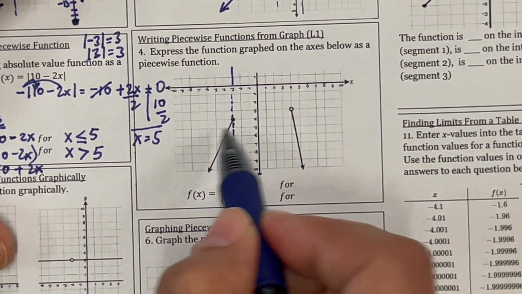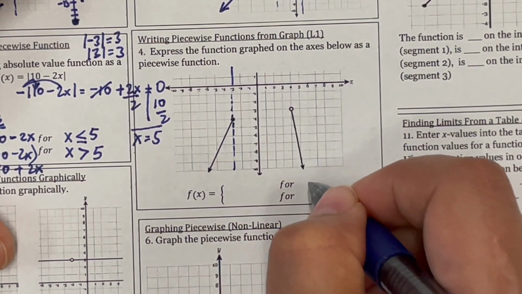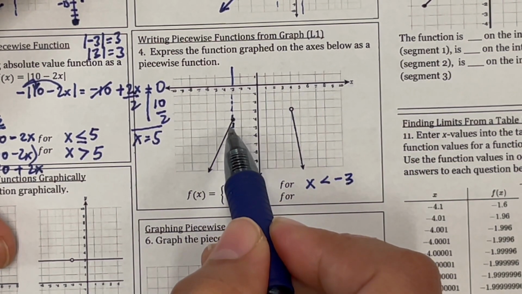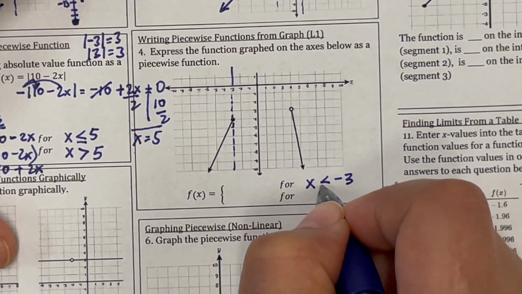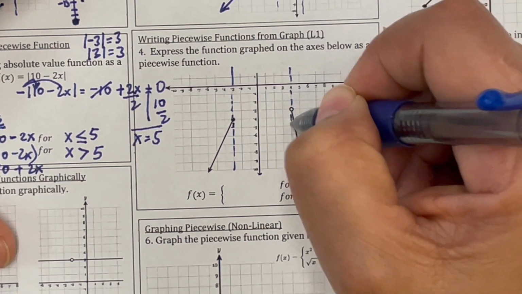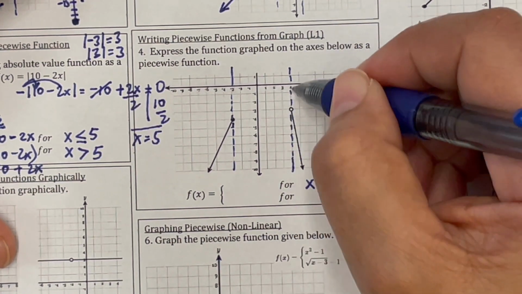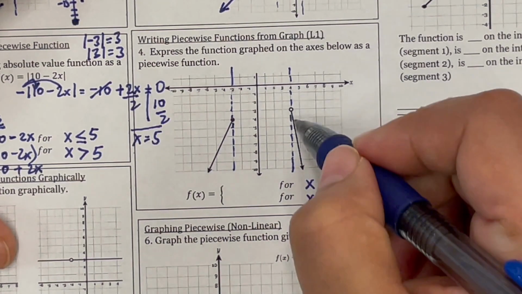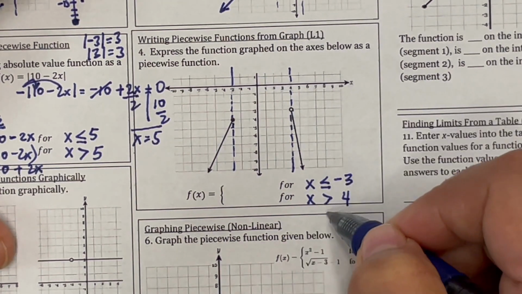All right, so this is to the left of negative 3. So for all values of x to the left of negative 3, is it an open or closed circle? It is closed, so that means there needs to be a line right underneath it. All right, on this one, it's all values to the right of 4. So for x to the right of 4, is it an open or closed circle? It's open, so that needs to be open.